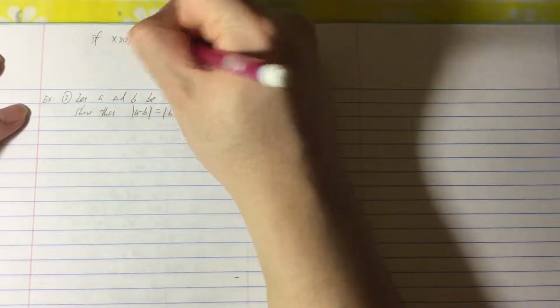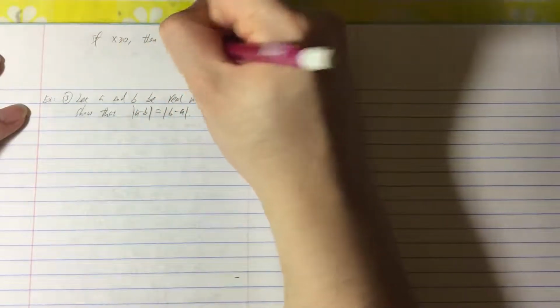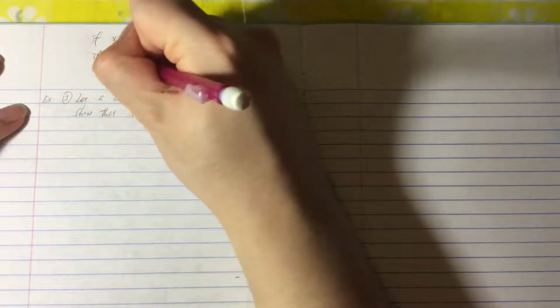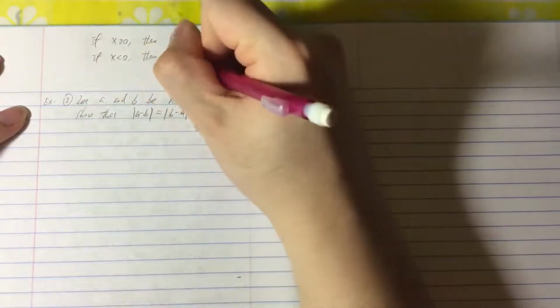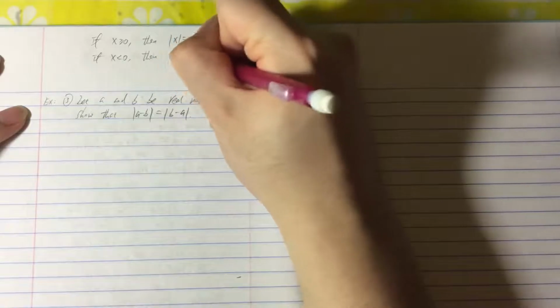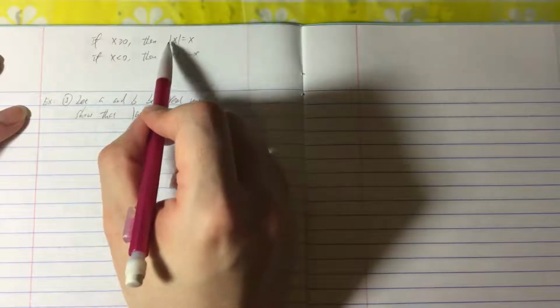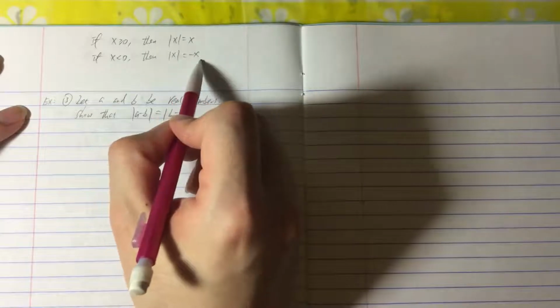Next example, let A and B be real numbers. Show that the absolute value of A minus B equals the absolute value of B minus A. So we know for absolute value, there are 2 properties. If x is greater than or equal to 0, then the absolute value of x equals x. If x is less than 0, then the absolute value of x is negative x.